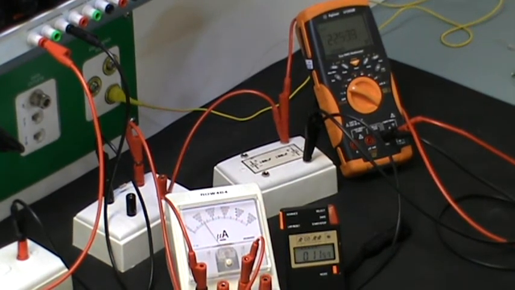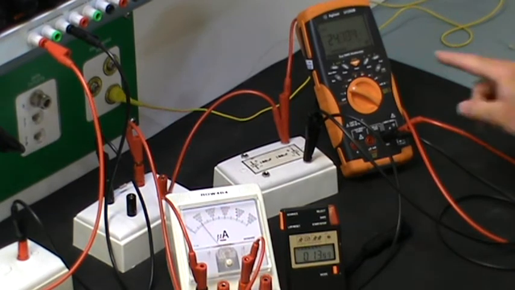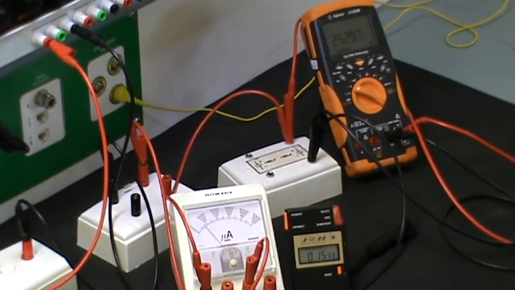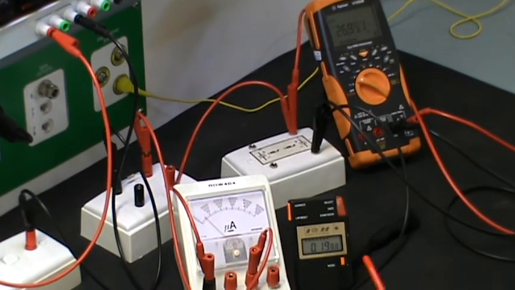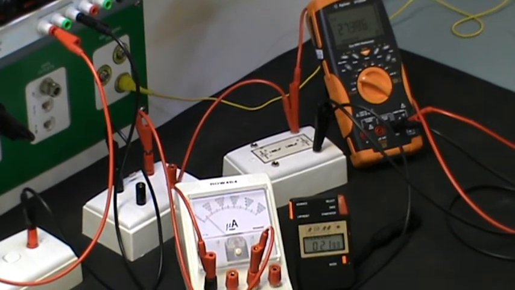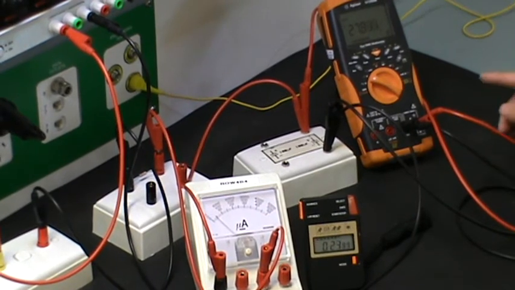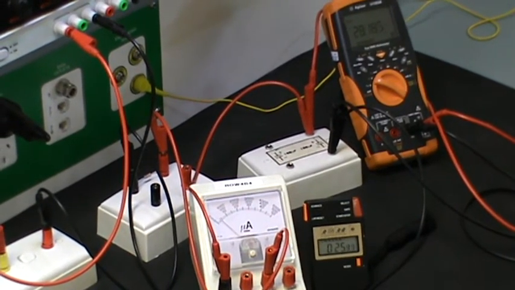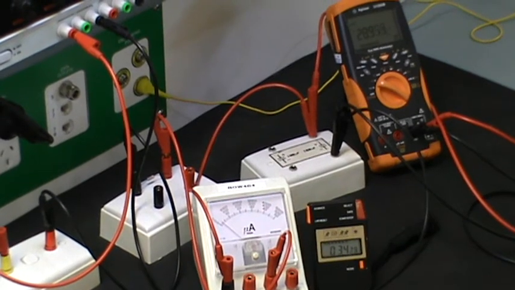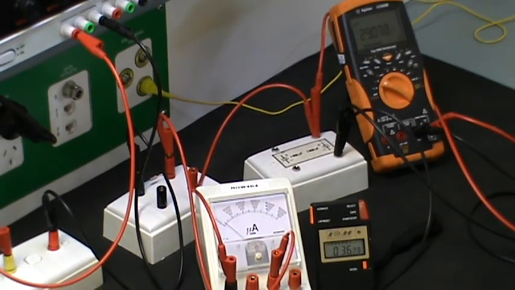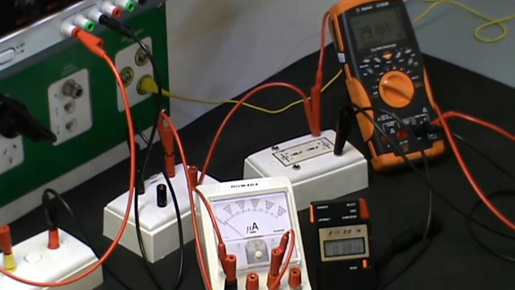The second one was 13.6, now 26 volts. And the next one was 34 seconds. We're looking for 30 volts. 24, you can see it's growing. 34, we're almost there. 33, 34. Now it's around 29 volts, sorry.